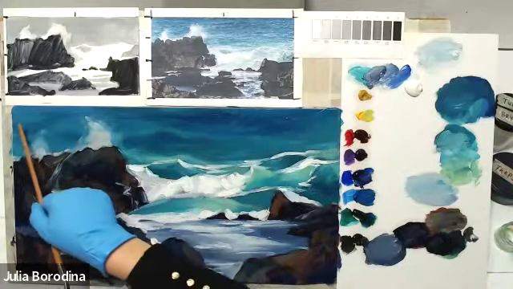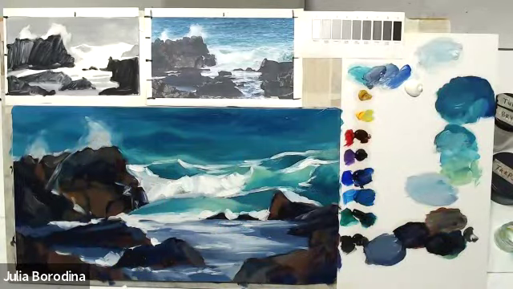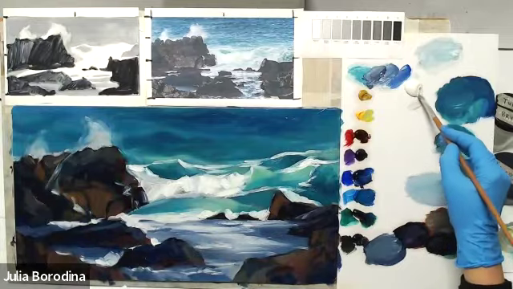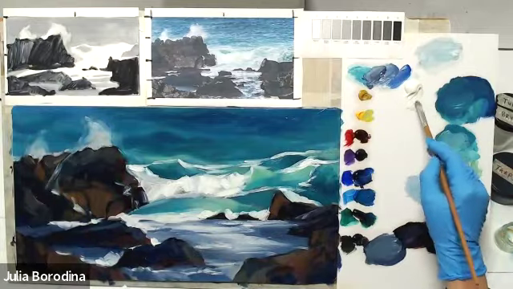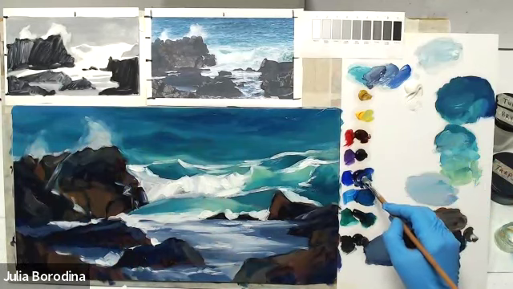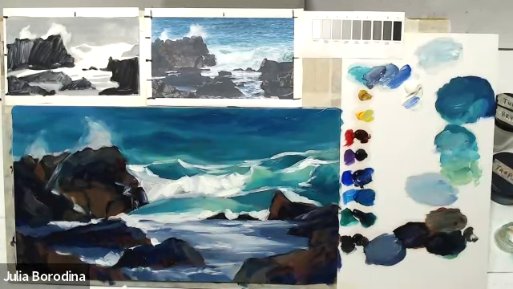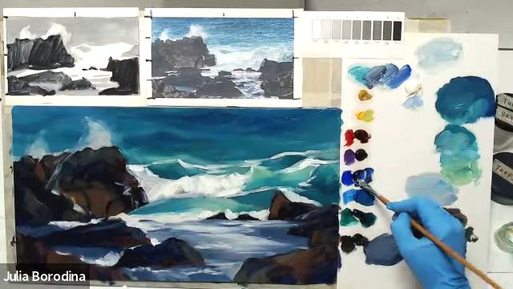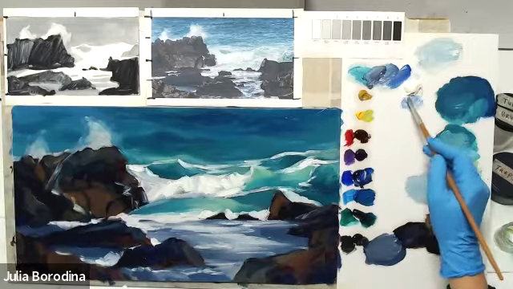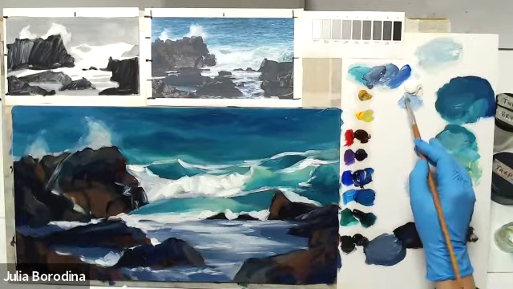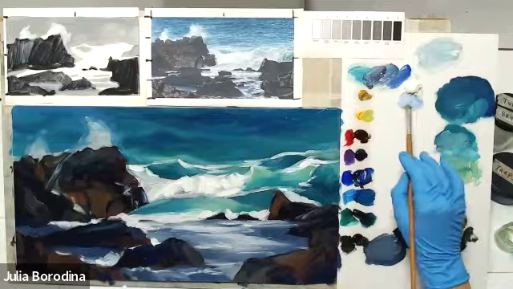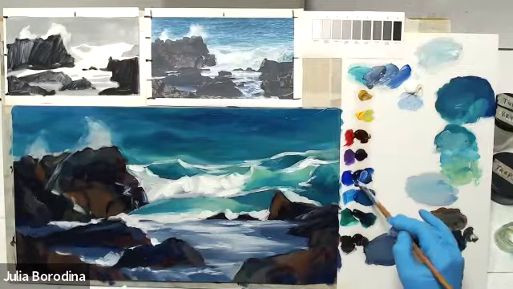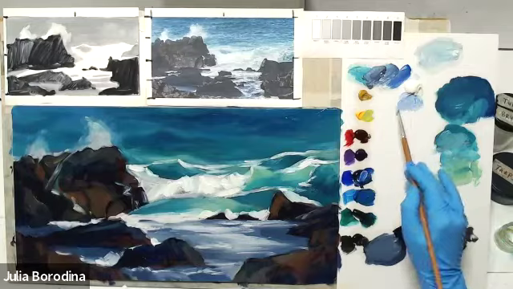I'm going to start with some highlights on the back of my blues and greens before finishing off my foam. So a small amount of oil, some white, and a small amount of ultramarine. So I'm looking for reflecting the color of the sky. So it's like a little preparation for our foam, but in a darker version.